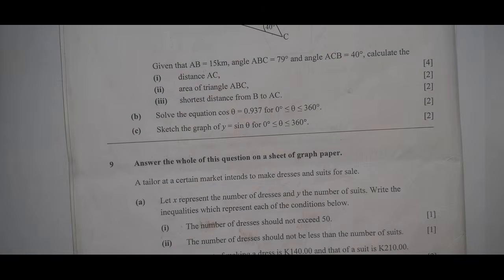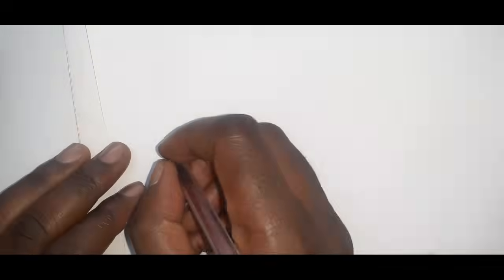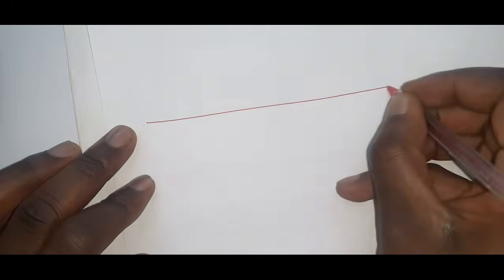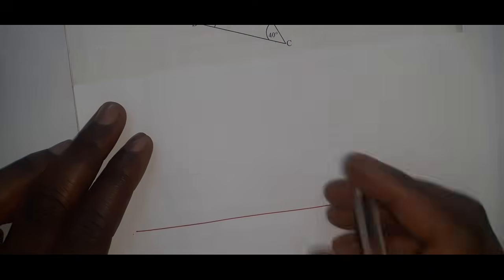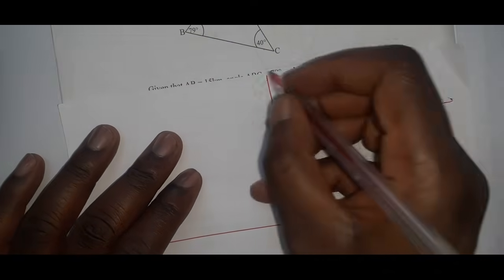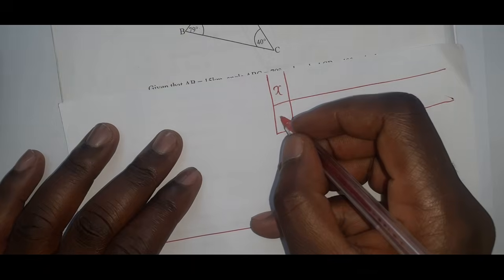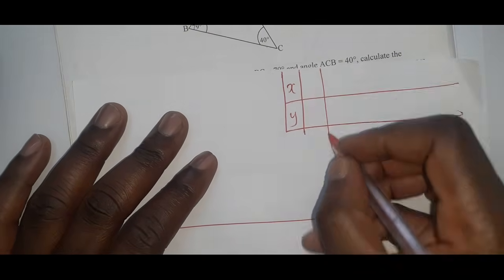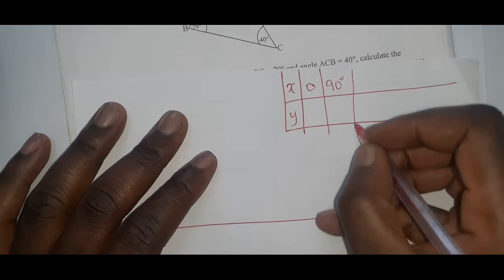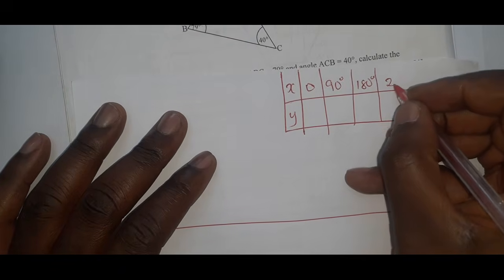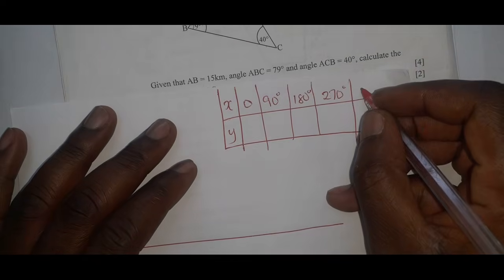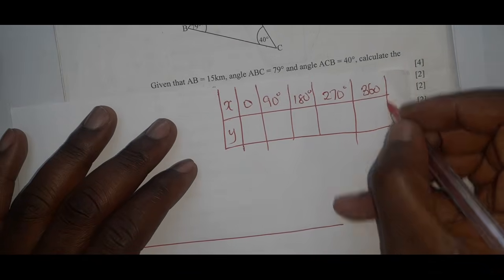Okay. So what are we supposed to do here? We can come up with the table first here. We're going to say x and y. So this will start with 0 degrees, 90 degrees, 180 degrees, 270 degrees, and 360 degrees.